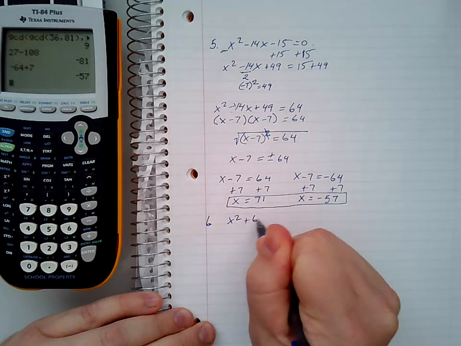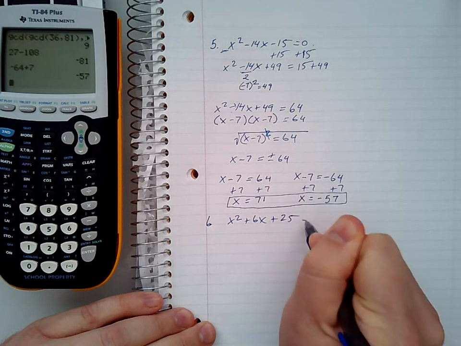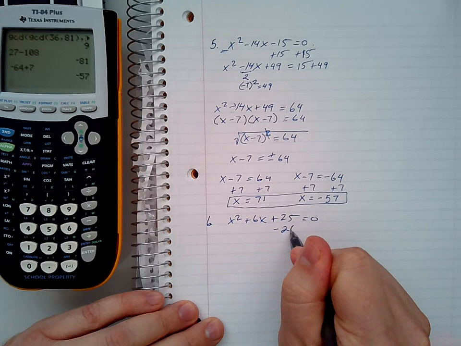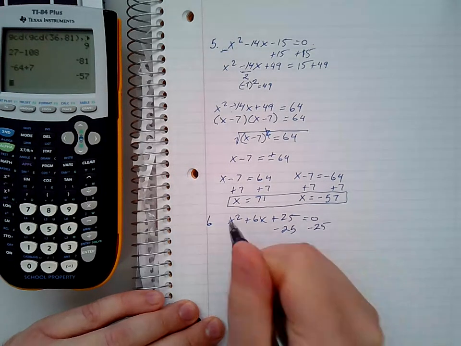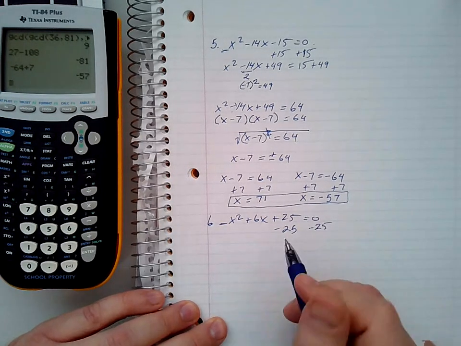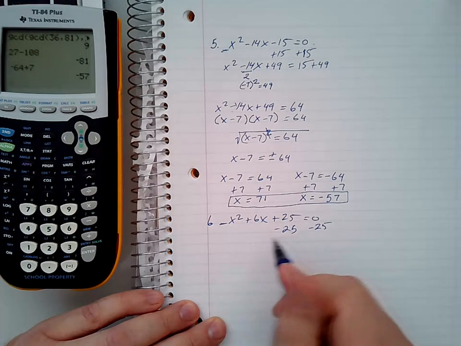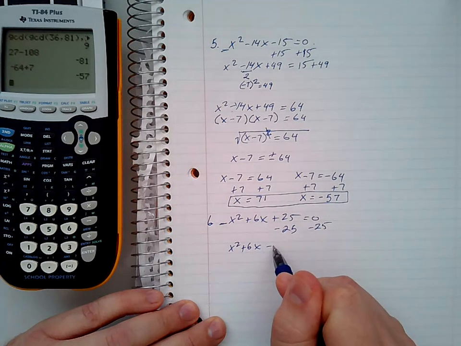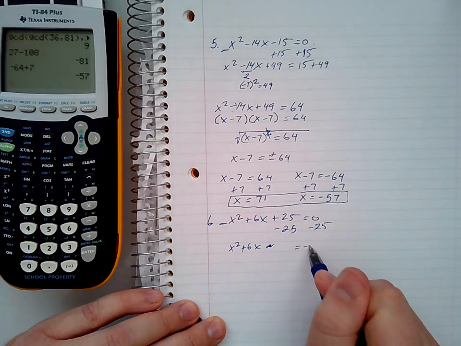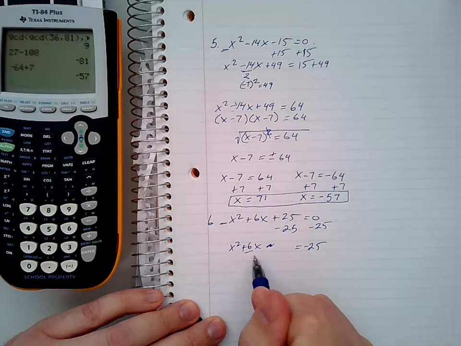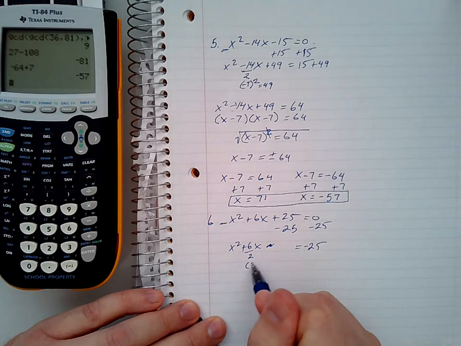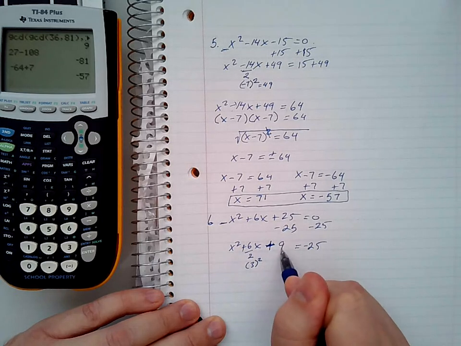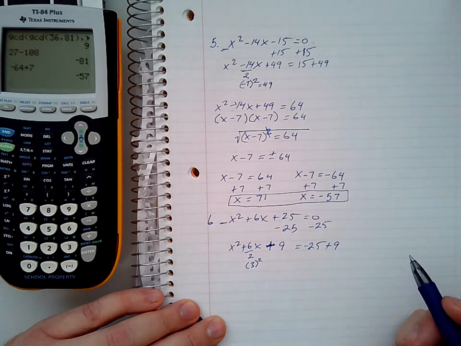X squared plus 6x plus 25 equals 0. Can't have that 25 on this side, so I'm going to move it over here. I already have a 1 as the coefficient of x squared, so I'm going to rewrite x squared plus 6x, leave some space, equals negative 25. I'm going to divide this one by 2 and get 3, and then I'm going to square 3 and get plus 9. So I'm going to add 9 to both sides.